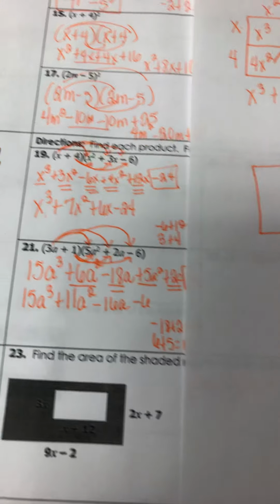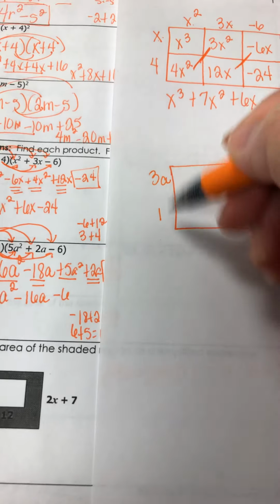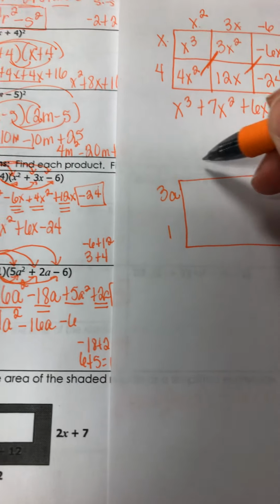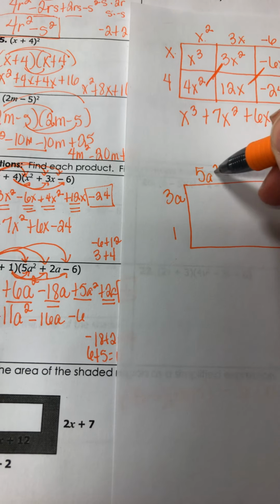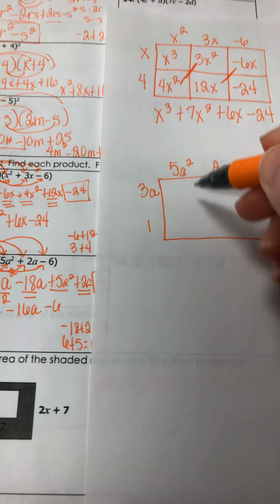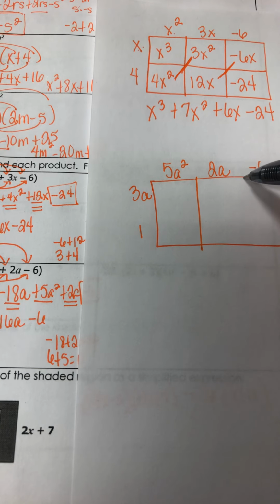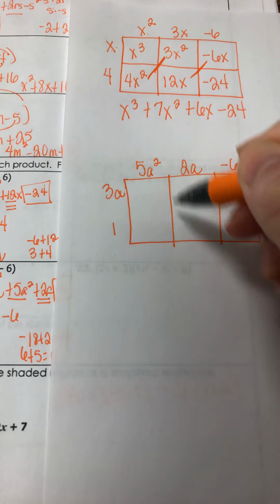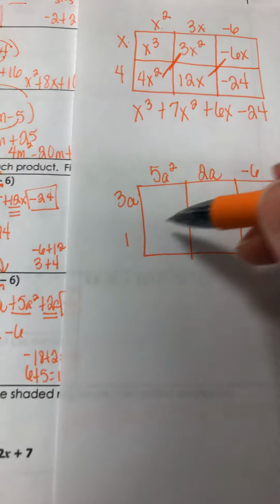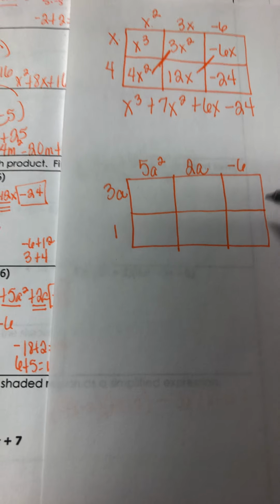Now, to use the box method, I'm going to take my two terms, 3a and positive 1, and put those on the left side. I'm going to put my 5a squared, my positive 2a, and my negative 6 on the top. So draw a line between 5a squared and 2a, and between 2a and negative 6. Those should be your vertical lines. In between 3a and 1, that's going to be my horizontal line.